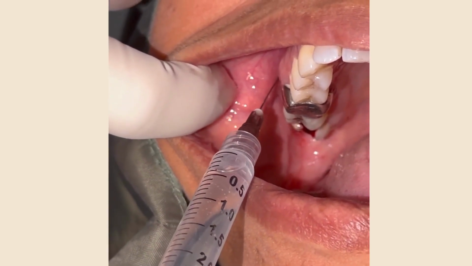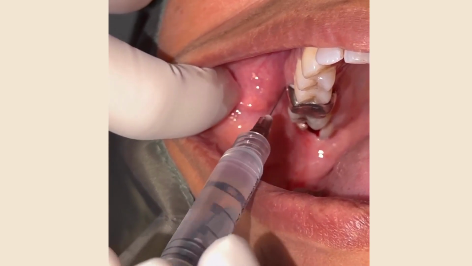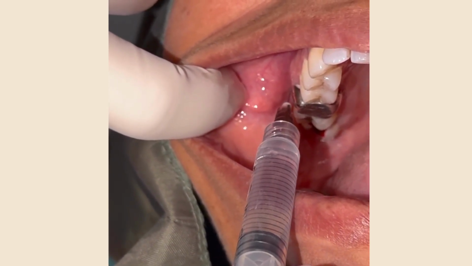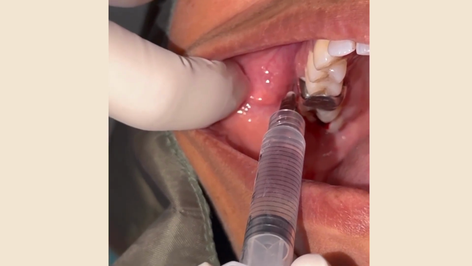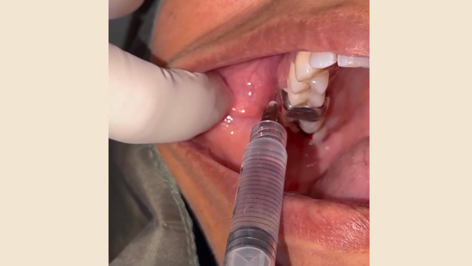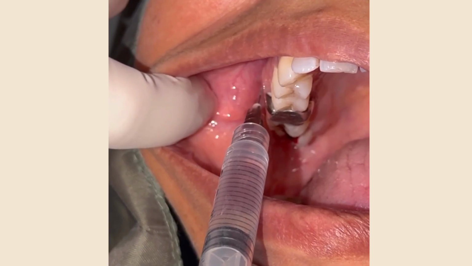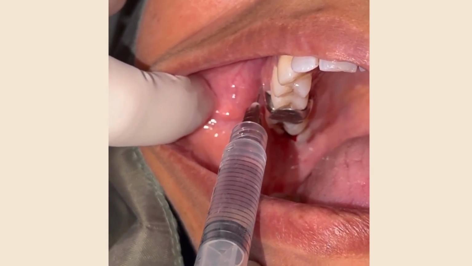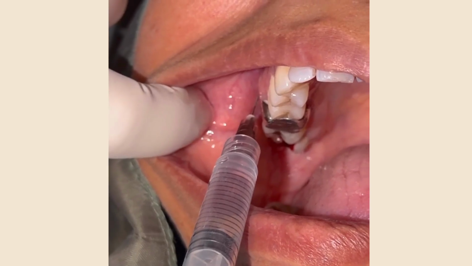The live demonstration of posterior superior alveolar nerve block. Here the operator goes upward, backward and inward above the height of the mucobuccal fold above the maxillary second molar and injects the anesthesia to anesthetize the posterior superior alveolar nerve.